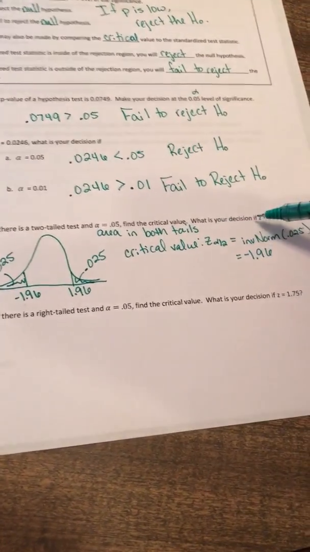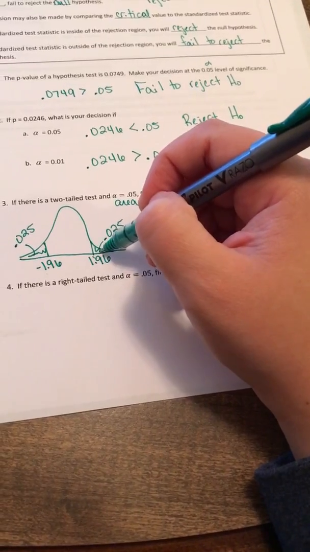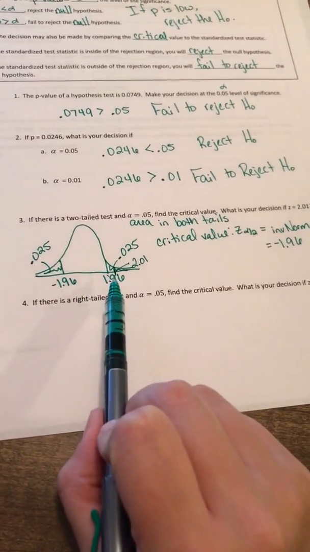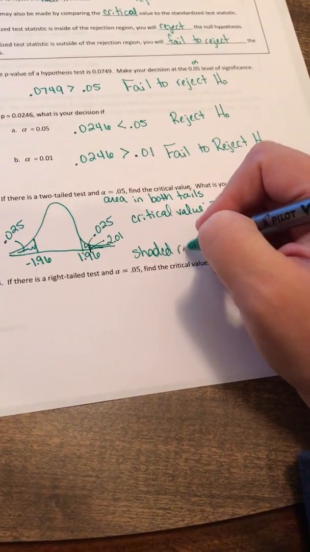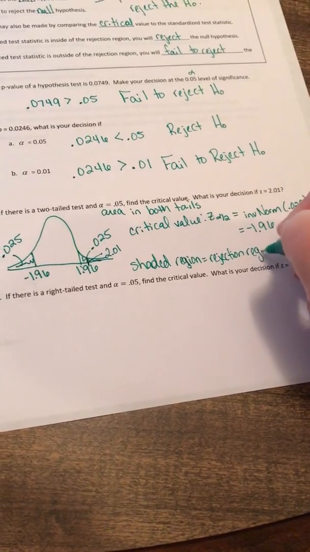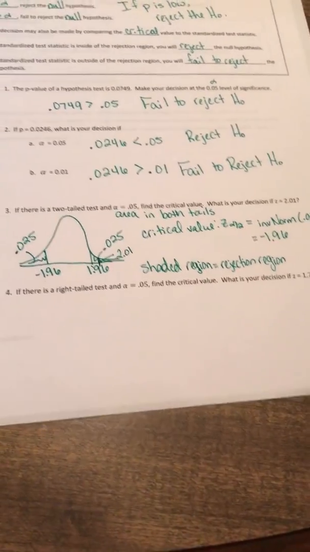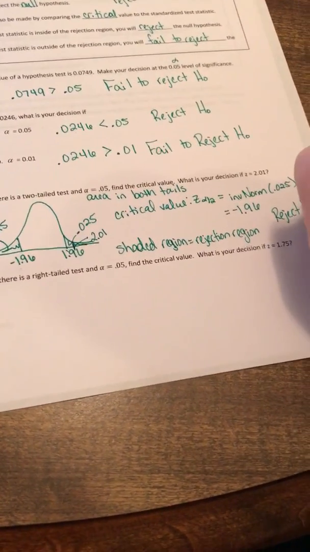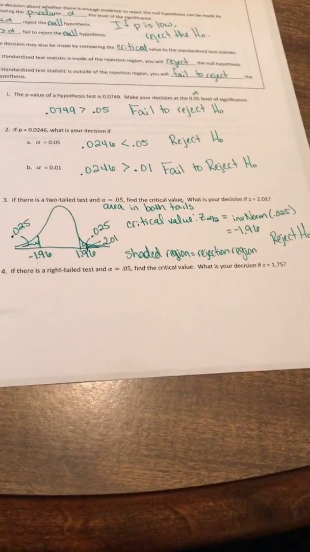The only part we're adding is it says, what is your decision if Z is 2.01? Well, where is 2.01? 2.01 is to the right of 1.96. So it's inside that shaded region. Your shaded region is your rejection region. So if it's inside this region or this region, either part you have shaded, you reject H0. So for 2.01, we would say reject H0.